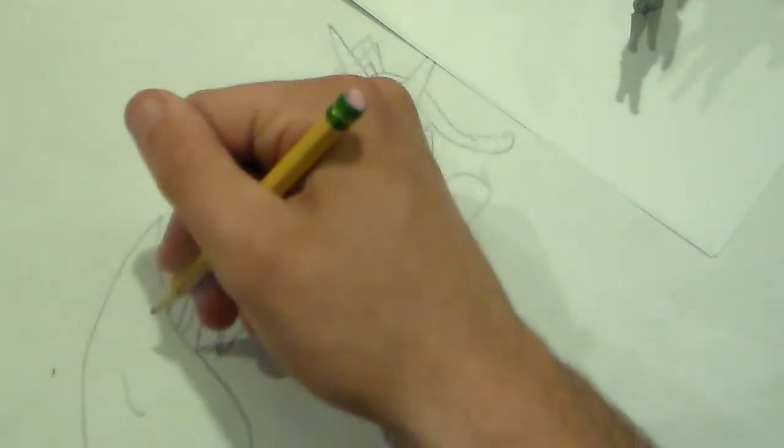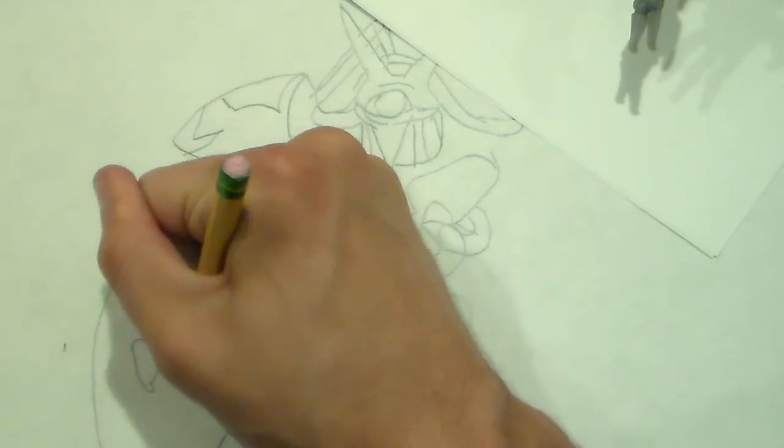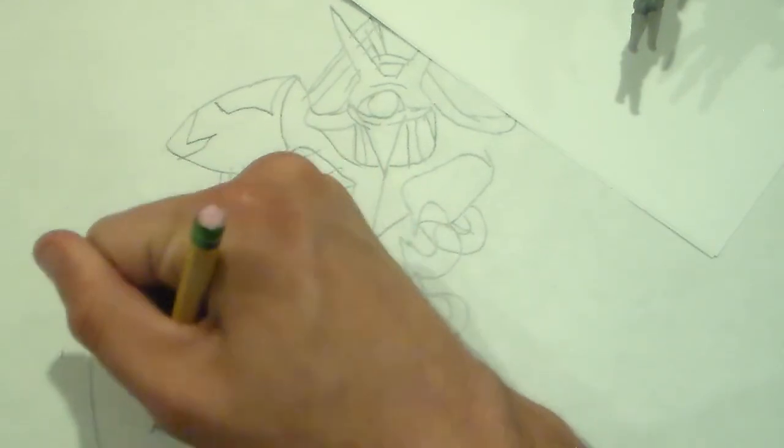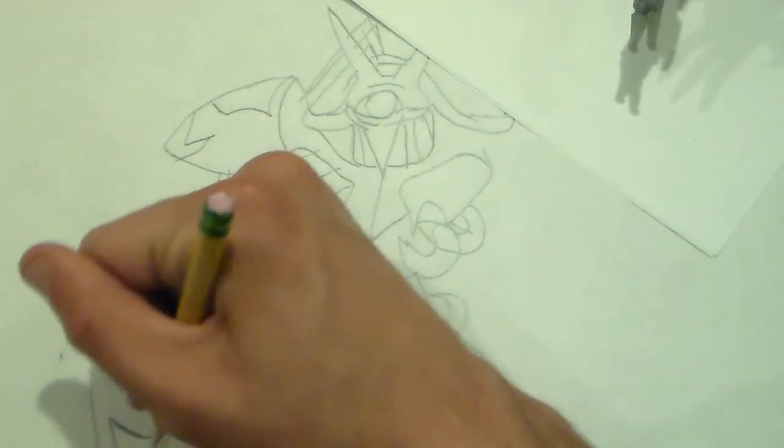Yeah, literally scary. So, on his hands, you have to draw the number 9 and make it swirly-like. Okay, and there we go.